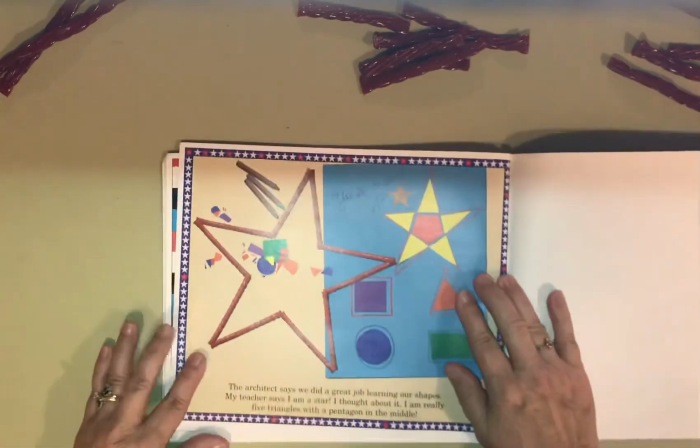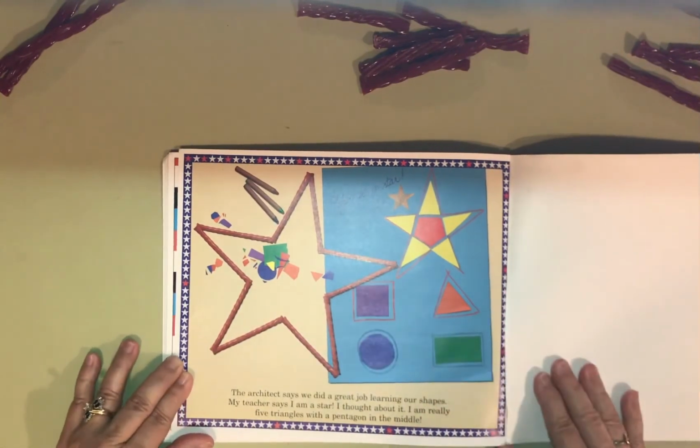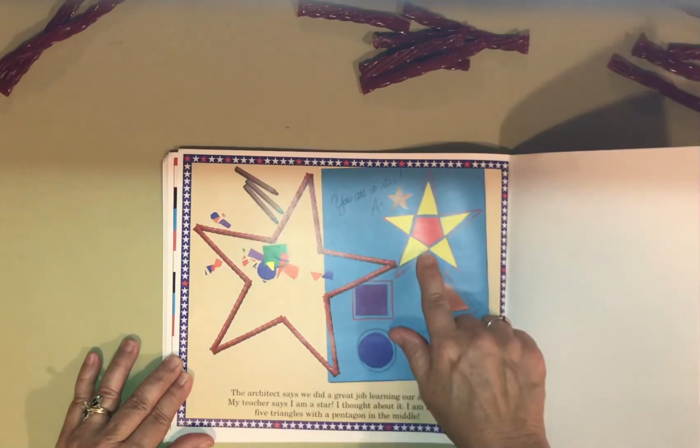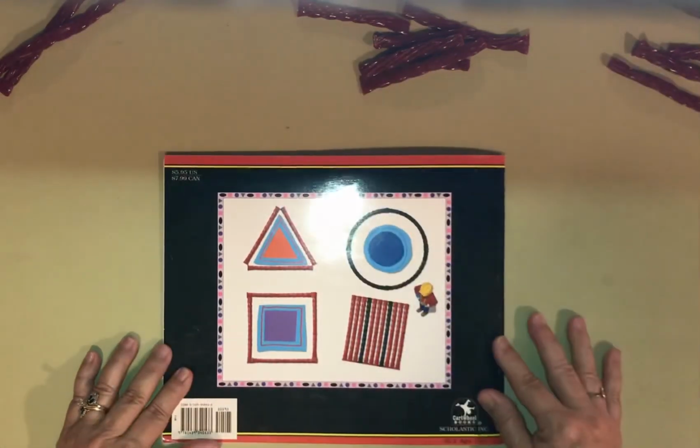The architect says we did a great job learning our shapes. My teacher says I'm a star. I thought about it. I am really 5 triangles with a pentagon in the middle. And me, I am hungry.